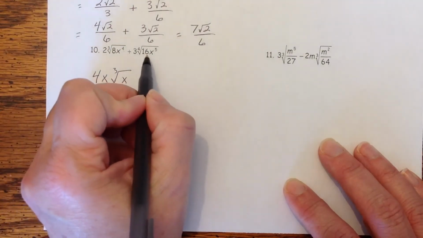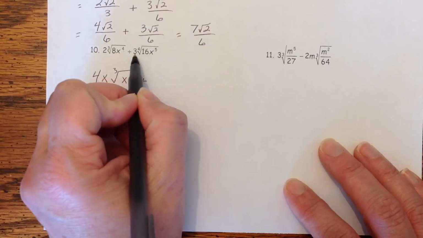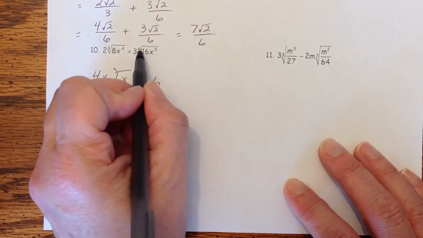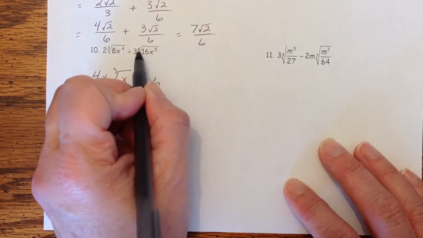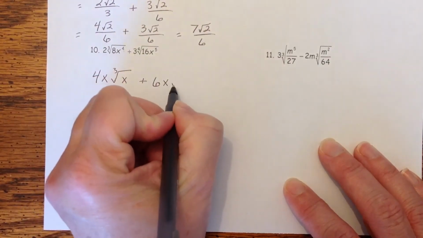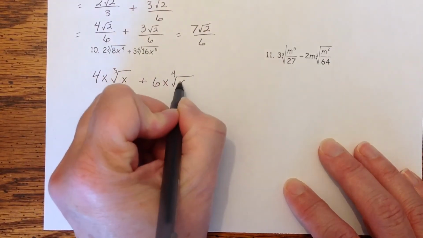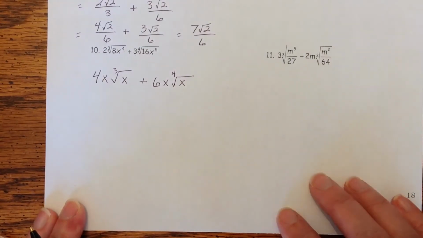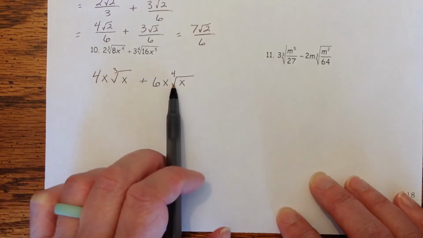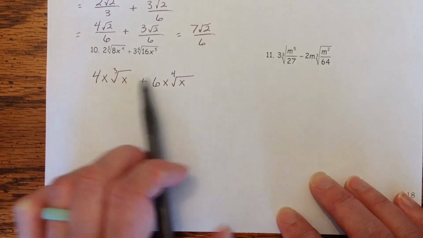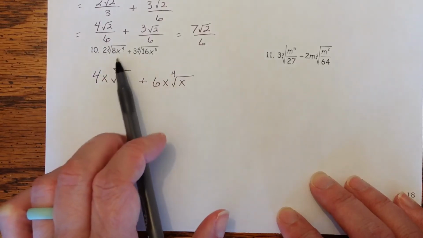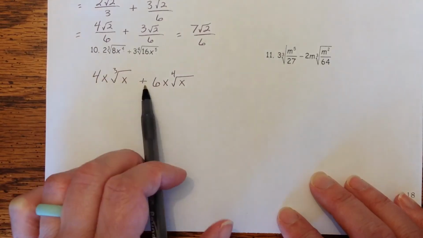Plus the fourth root of 16 is 2. 2 times 3 is 6. 5 is bigger than 4, so I have to divide here. So 5 divided by 4 is 1. So an x comes out, and I have the fourth root of x inside. Now, these cannot be added together because these radicals are not identical. One is a cube root and one is a fourth root. So I can simplify them, but I cannot add them.